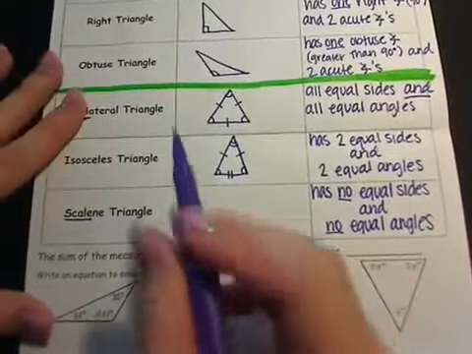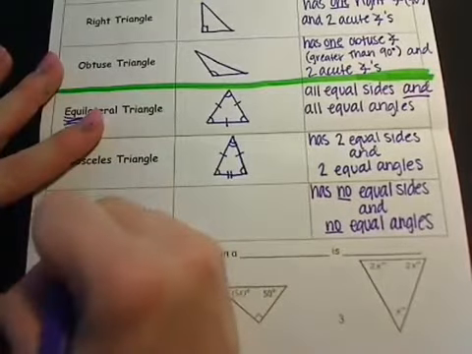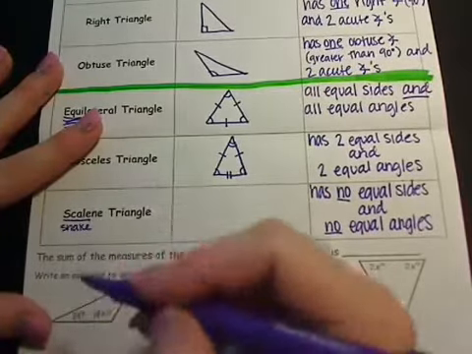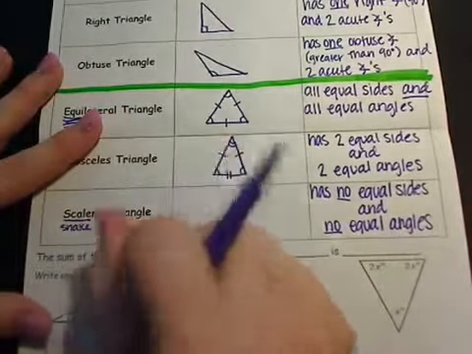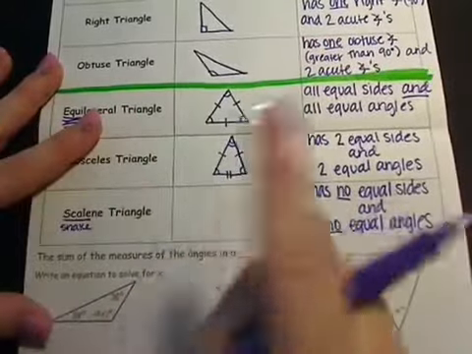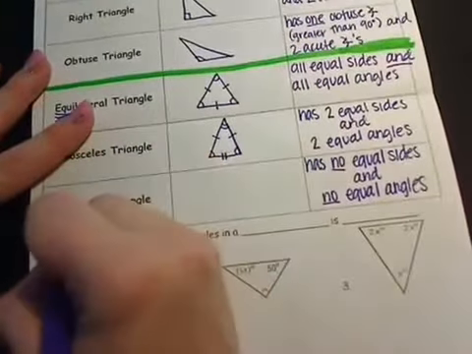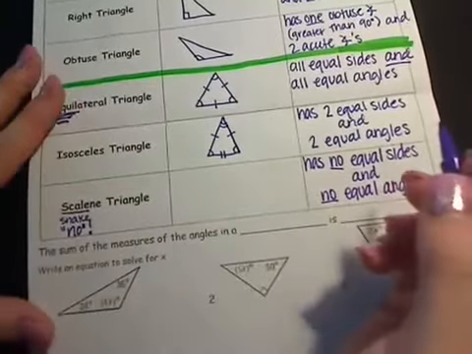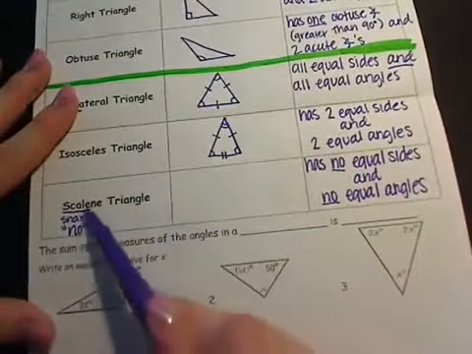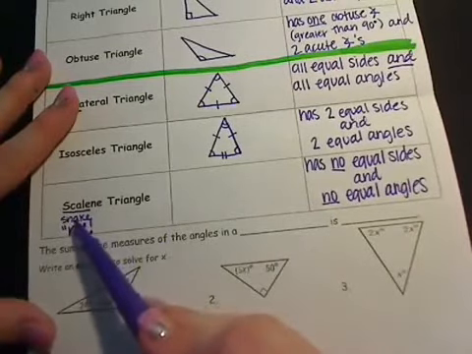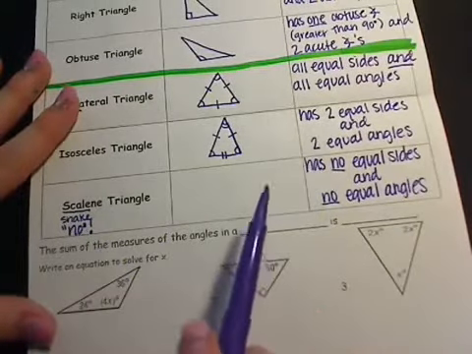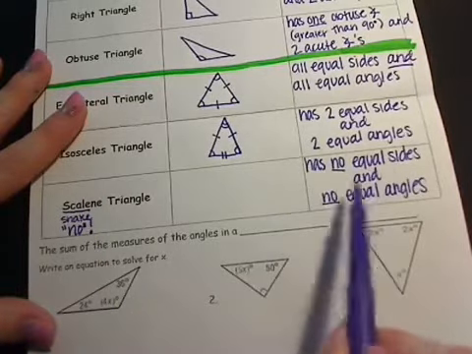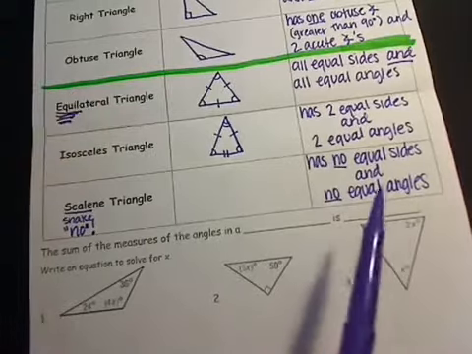When I think of an animal that has scales, I think of a snake. Snakes have scales. If Miss Clickman sees a snake, she is like, no, no, no, no, no, you better kill that thing. I hate snakes, so I say no to snakes. So a scalene triangle reminds me of a snake, and I say no, no, no to snakes. I do not like them. So scalene triangles have no equal sides and no equal angles.